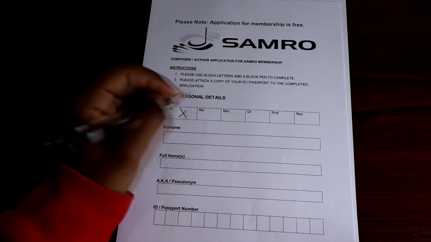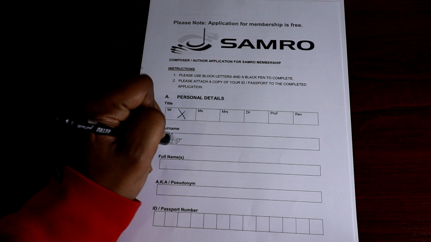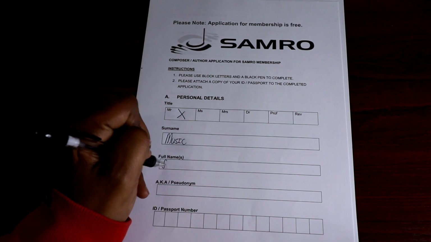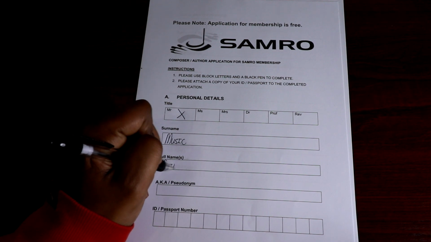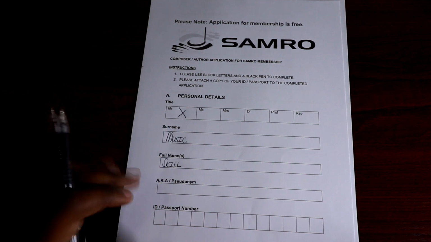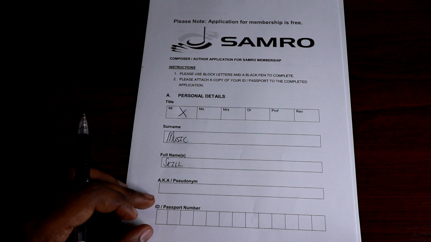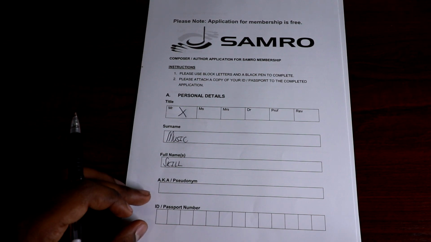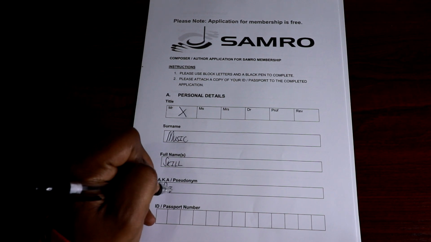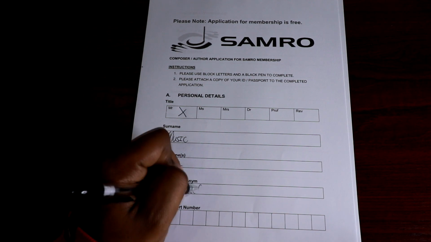Surname, I'm going to just use a generic one like Music. And then full names, Skill. Pretending my name is Skill and my surname is Music. So, AKA or pseudonym. When you register or upload your music on all these social platforms, what do you use? So I use Skill Music SA.